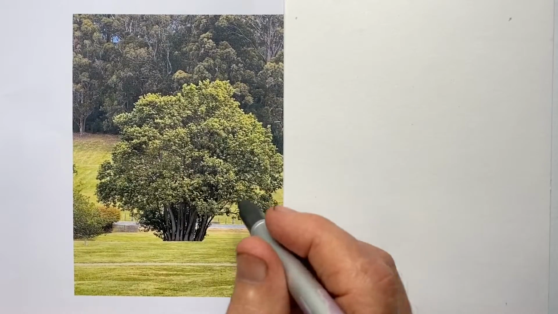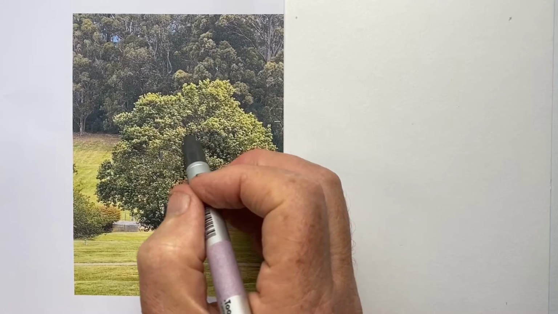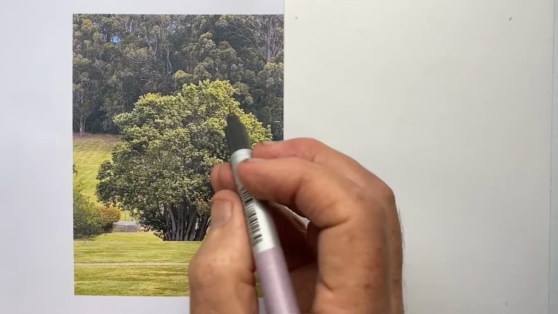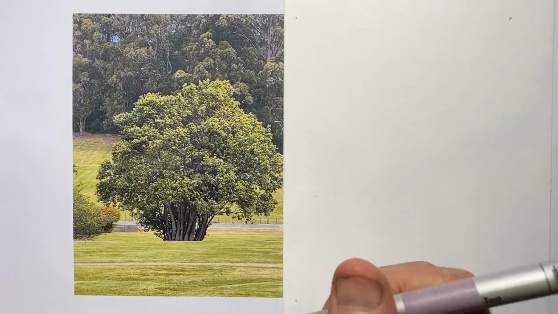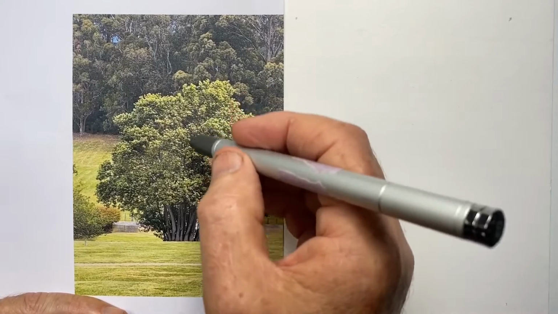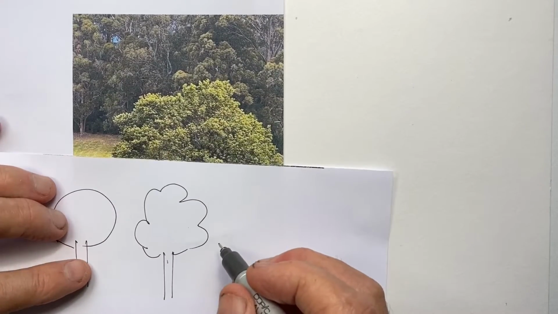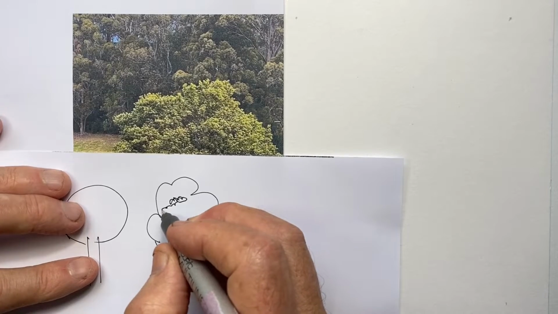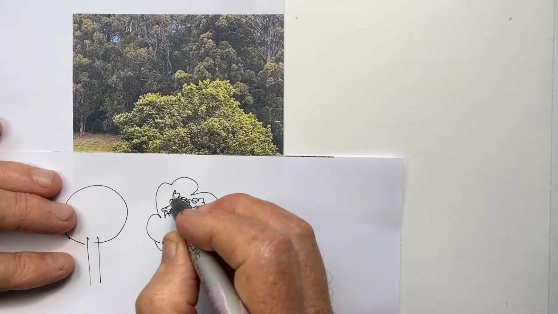The second problem we have is that when we look at our photo, we can see so many leaves, and we know in life what these are. We know that these are all individual leaves, and it can be an overwhelming dilemma to think, how do I draw this? And because we're used to thinking of drawing with lines, we end up starting to draw lines to somehow represent the leaves.